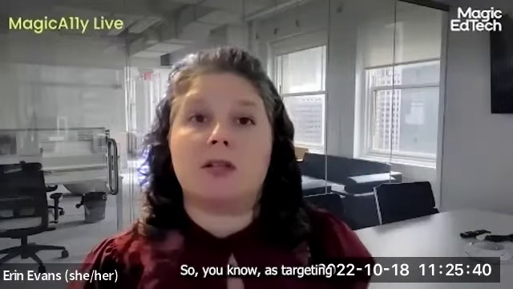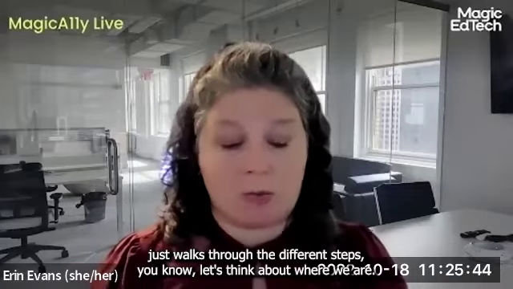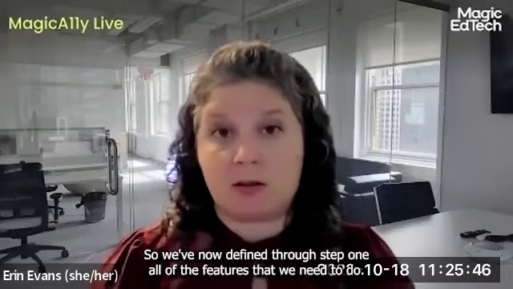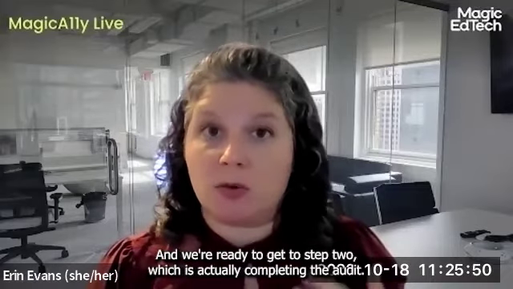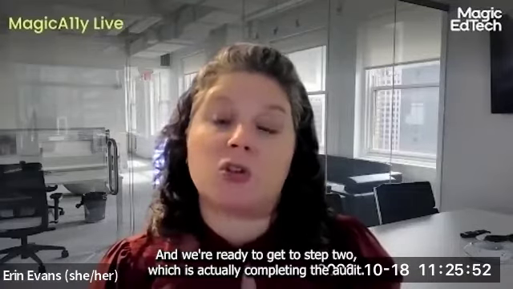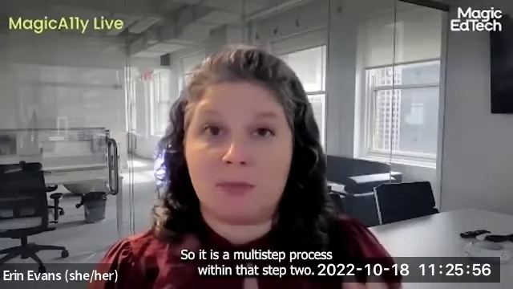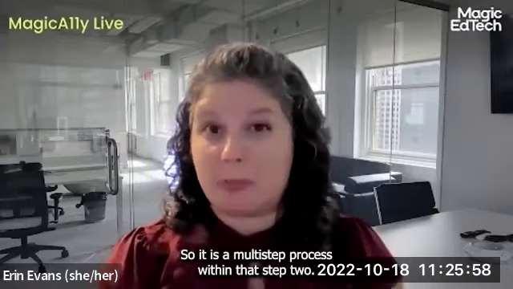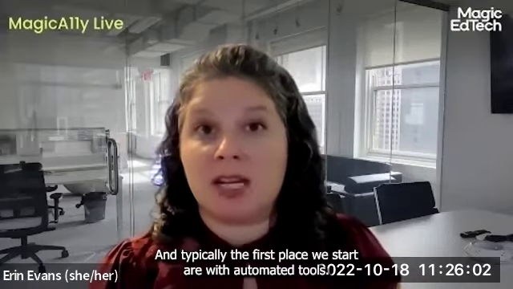Absolutely. As Tarveen just walked through the different steps, let's think about where we are. We've now defined through step 1 all of the features that we need to do, and we're ready to get to step 2, which is actually completing the audit. It is a multi-step process within that step 2, and typically the first place we start is with automated tools.